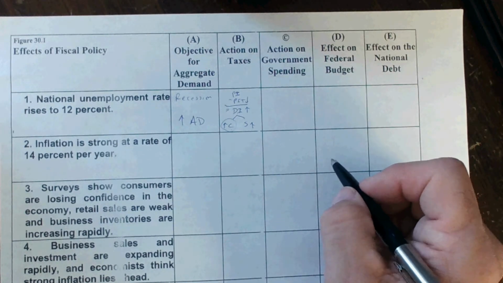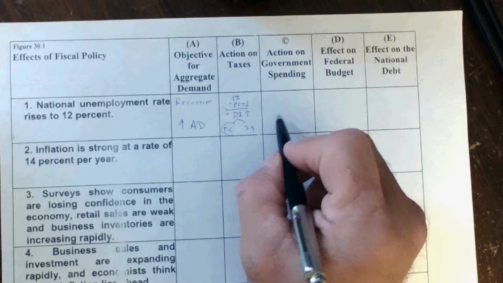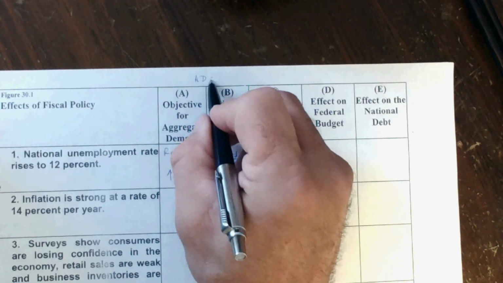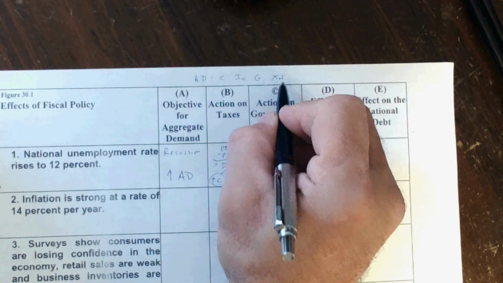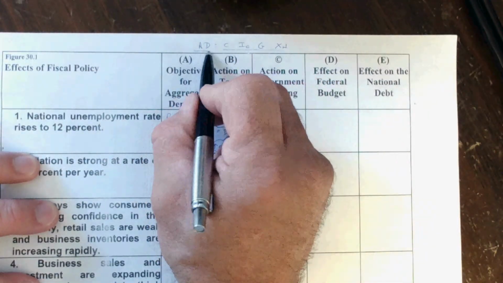If, however, the government chose instead to resort to government spending, they would want to increase government spending. Remember that the four components of aggregate demand are C, I, G, and XN. So by increasing anything on this side of the equation, we'll increase this side.